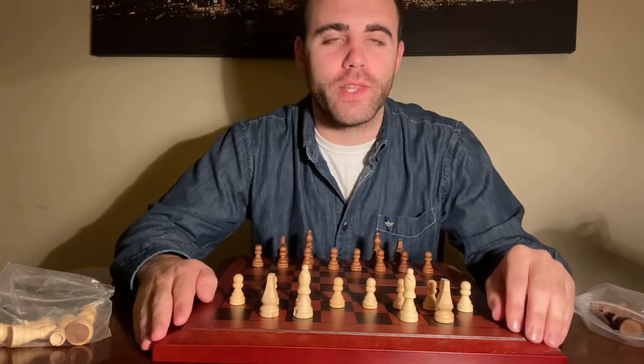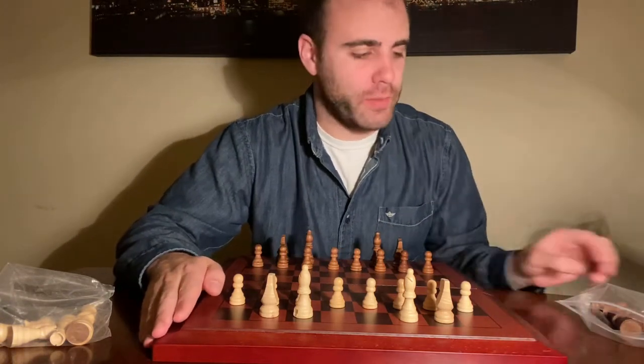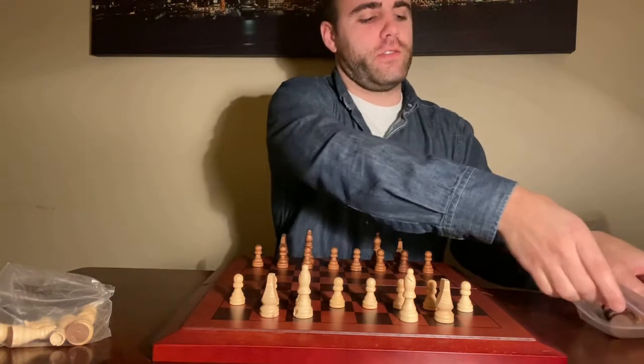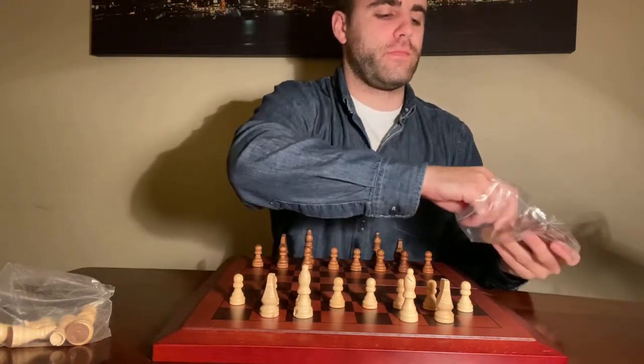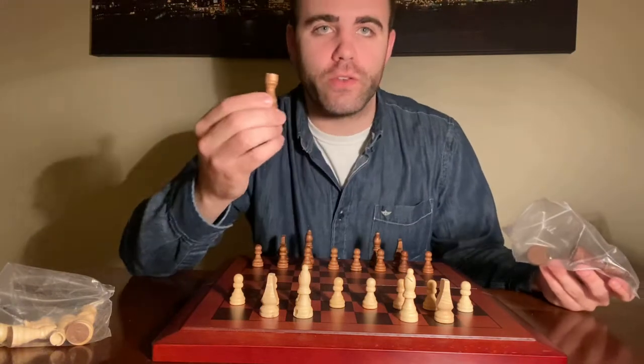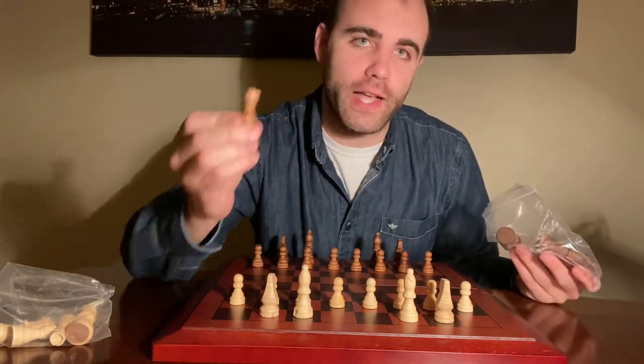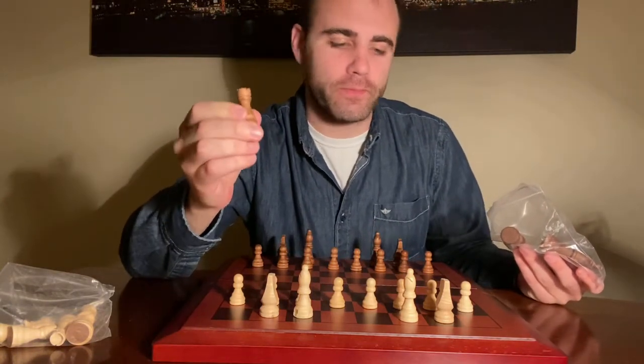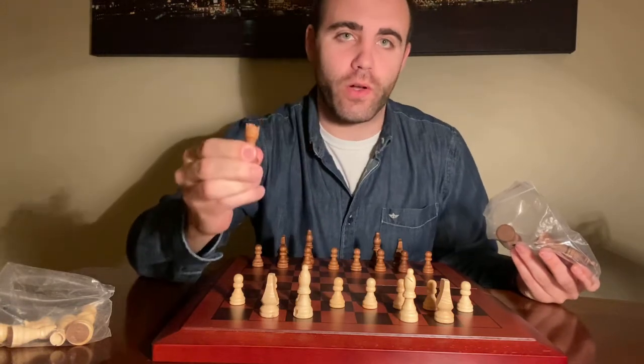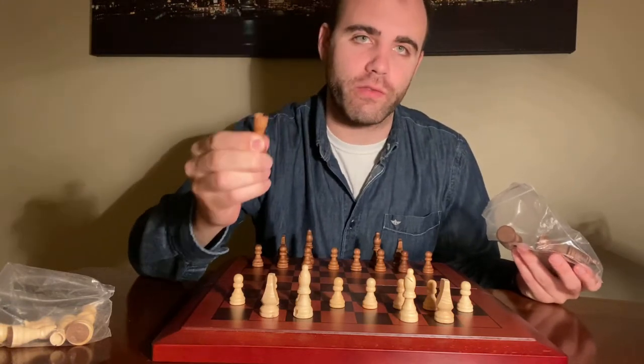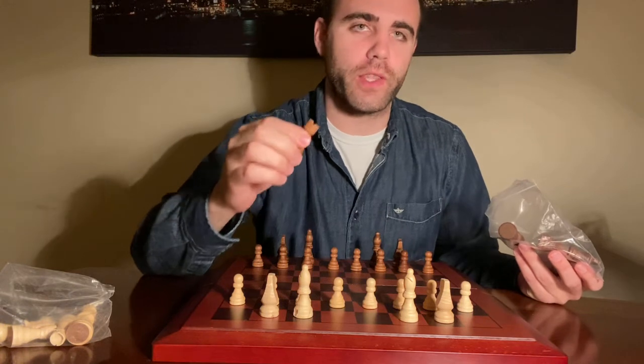Okay, so let's take out the next most powerful piece, which is the rook, or the castle. So the castles all start on the four corners of the board. So we'll set them up now.